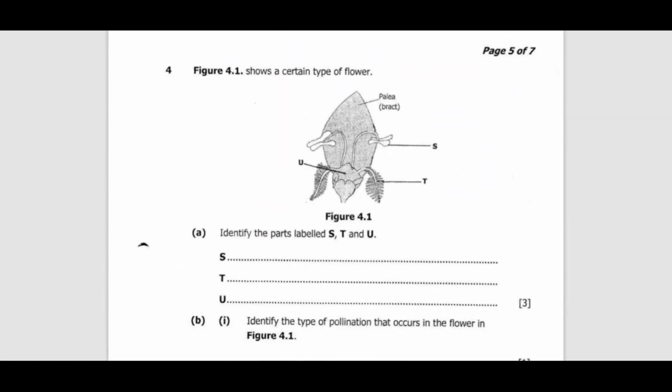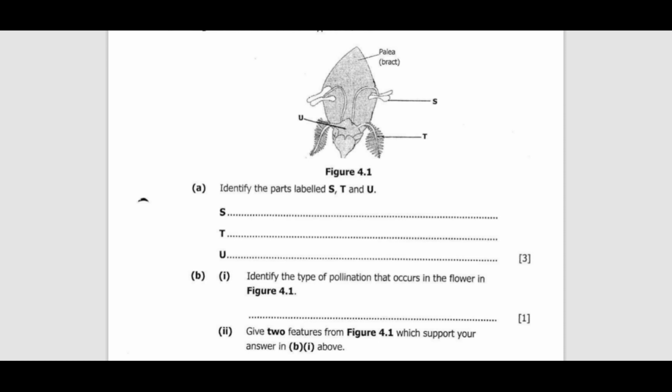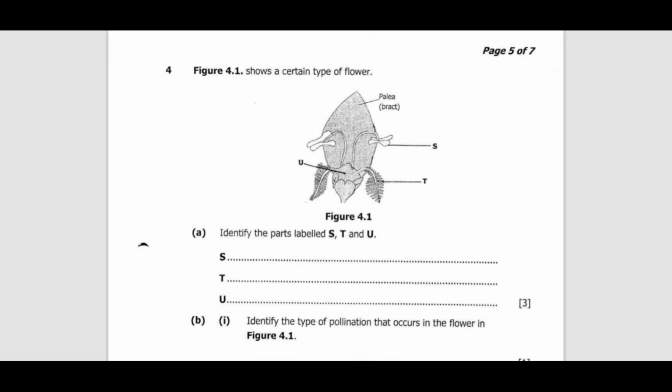Question 4. Question 4 was a very simple question. When you look at it, figure 4.1 shows a certain type of flower. So this is a flower, and then we have the parts labeled. So this is figure 4.1.